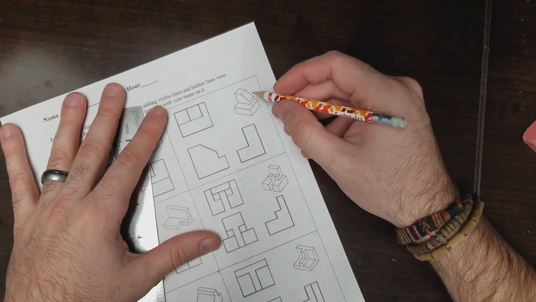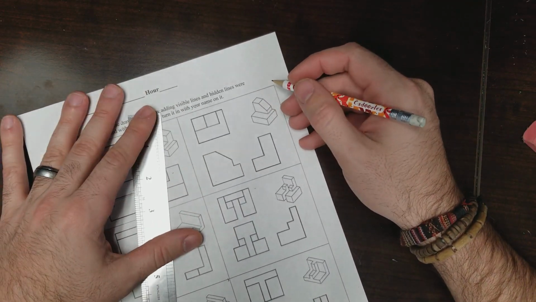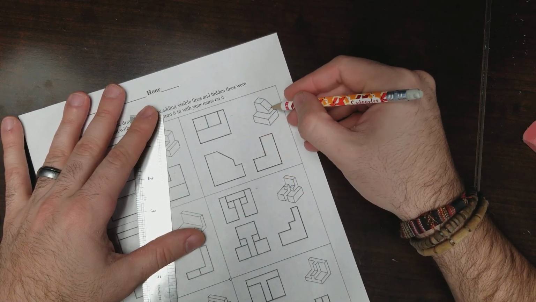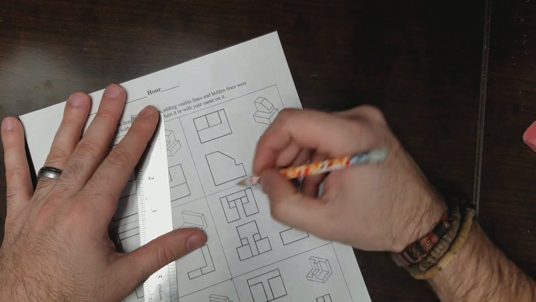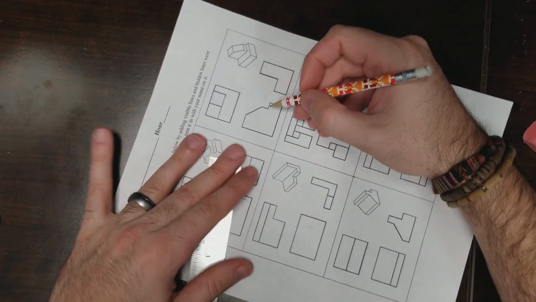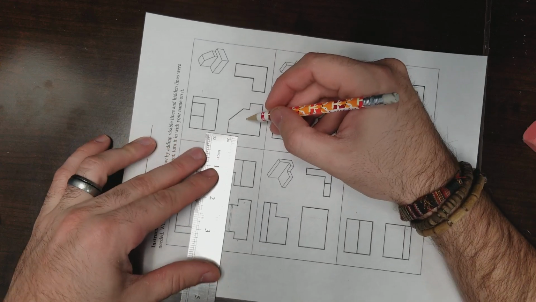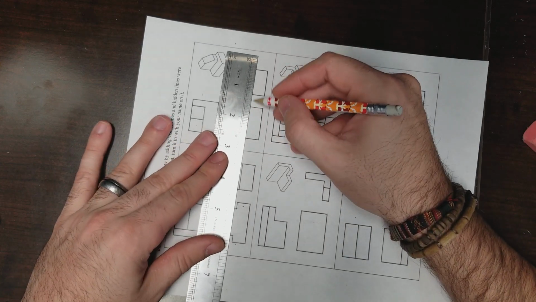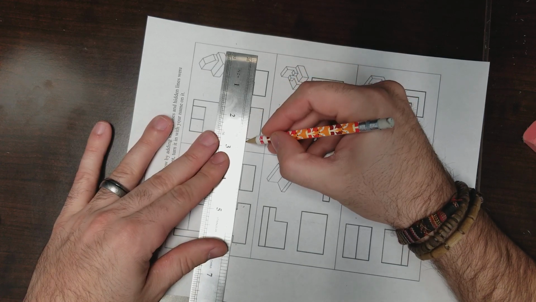Okay, let's move on to this next one. The top looks right. I can see those lines there. Now the front view is definitely not right, so we've got to add some stuff in here, which looks like just one line right here. And I can tell this length by lining up with the other side.